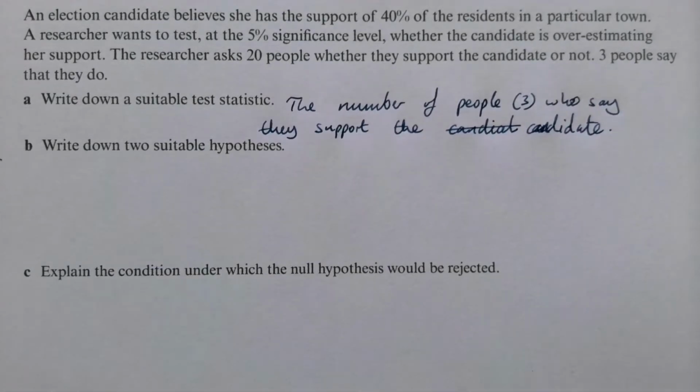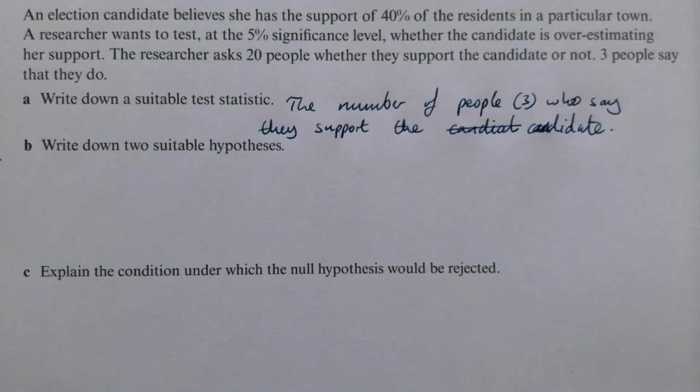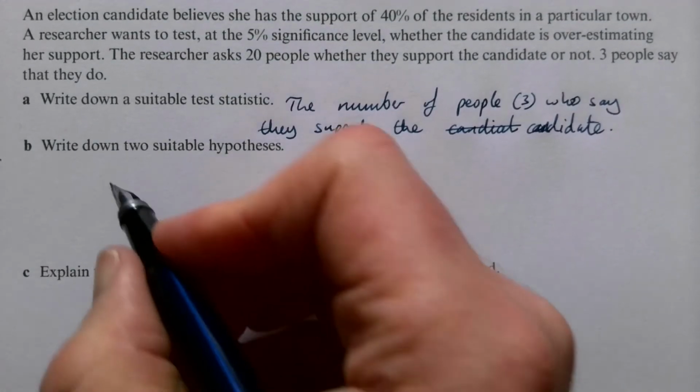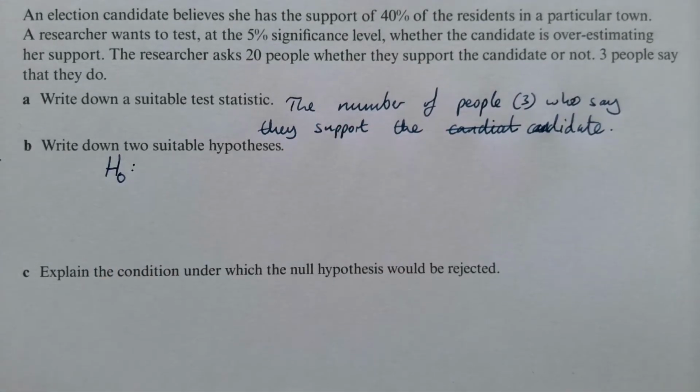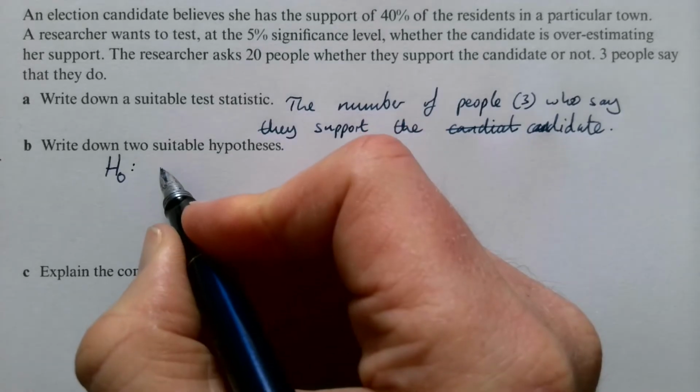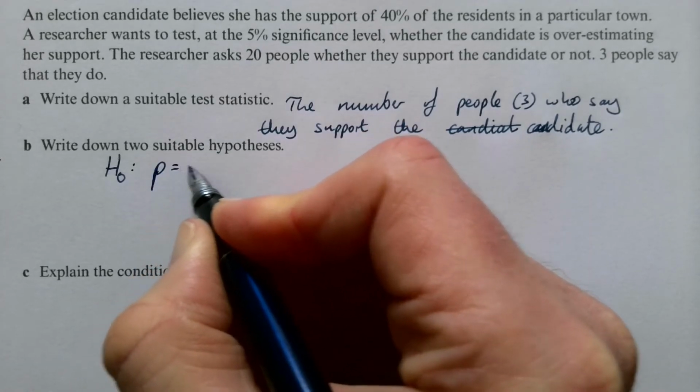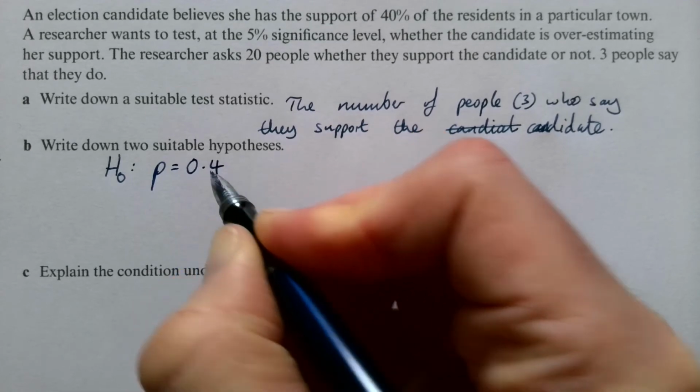Right, now, hopefully you don't have as much difficulty writing the word candidate as I did. Next up, the 2 suitable hypotheses. Well, first of all, there's your null hypothesis, which starts like that, doesn't it? Now, the probability has got to be 40%, so that's going to be saying that P is equal to 0.4.